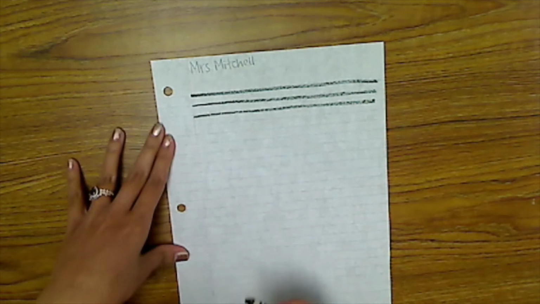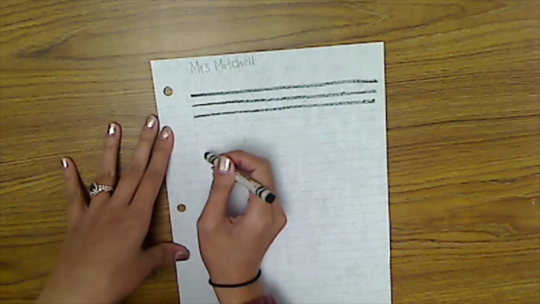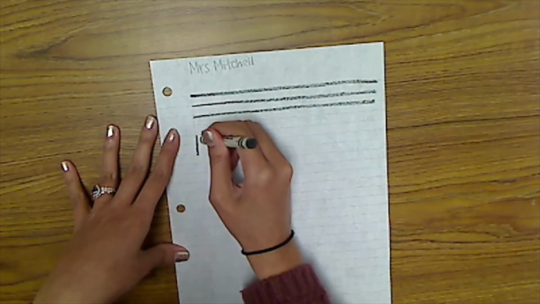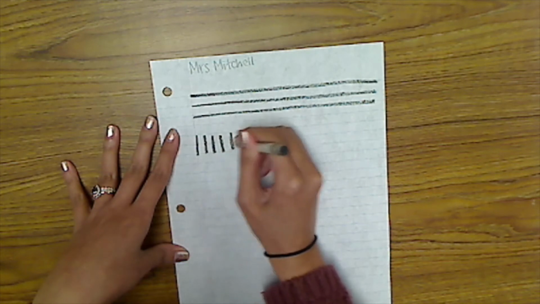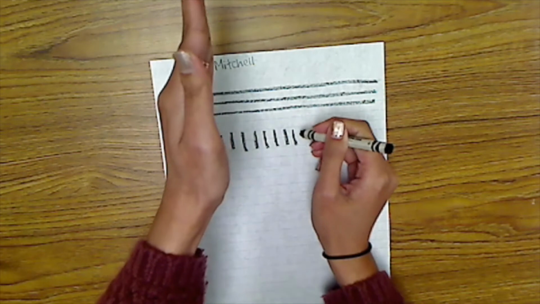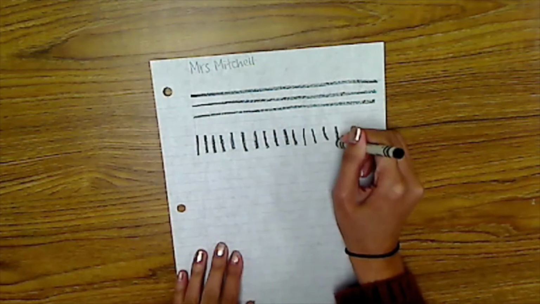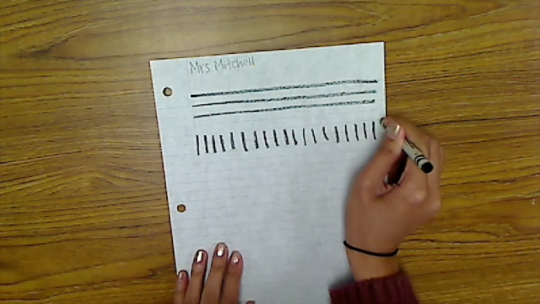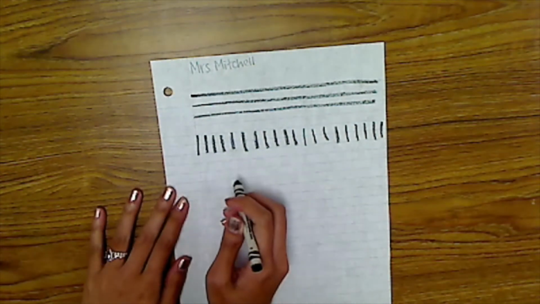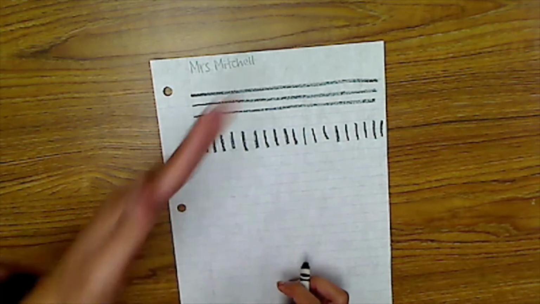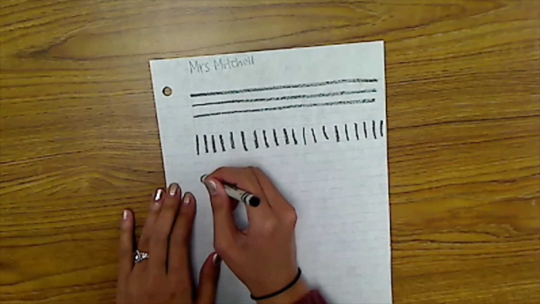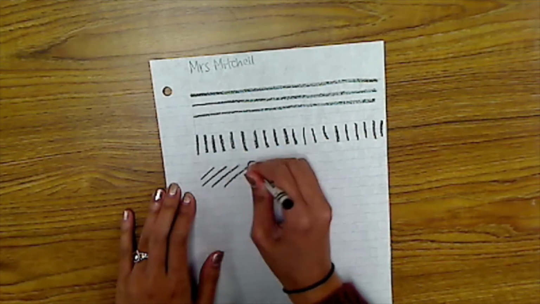My next lines that I'm going to draw are vertical lines. So I'm just going to leave a little bit of space here, and I'm going to draw some vertical lines. These go straight up and down, just like this. Again, those are vertical lines. Next, we're going to do some diagonal lines. Remember, diagonal are slanted, just like that. So I'm going to draw some slanted lines just like this.